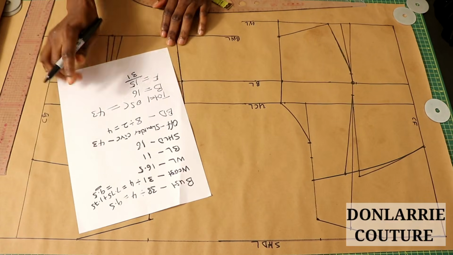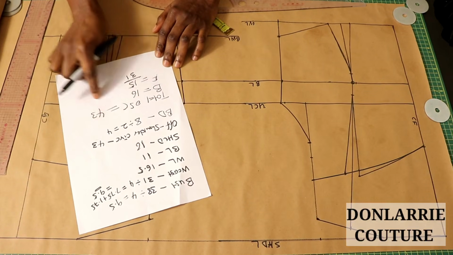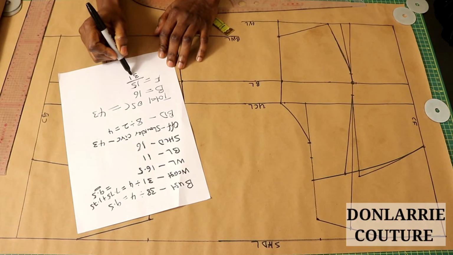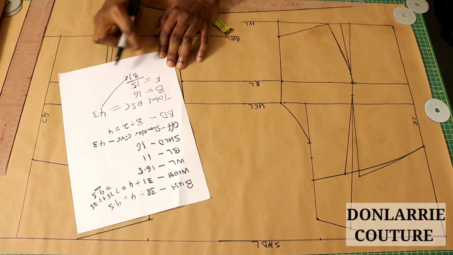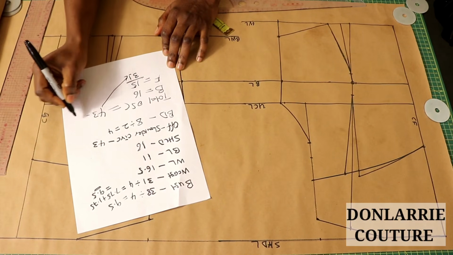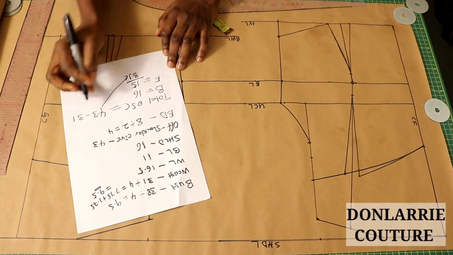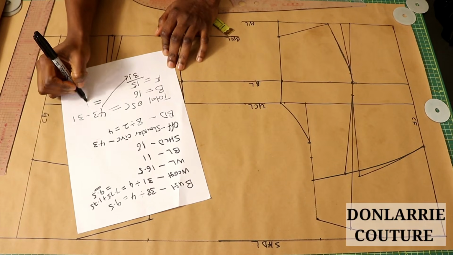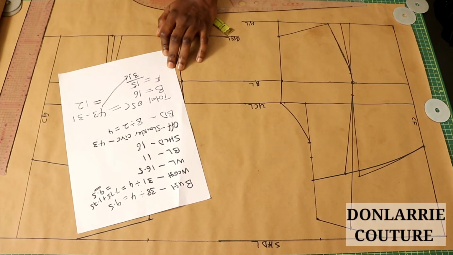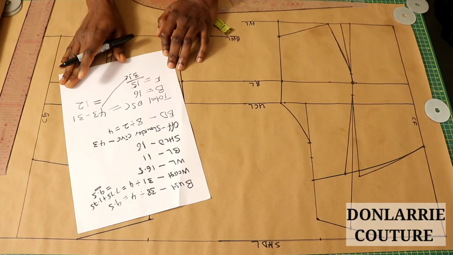So now your total off shoulder circumference measurement, you're going to be taking away this 31 inches from it. And then I will be left with 12 inches. So now we have 12 inches, right?